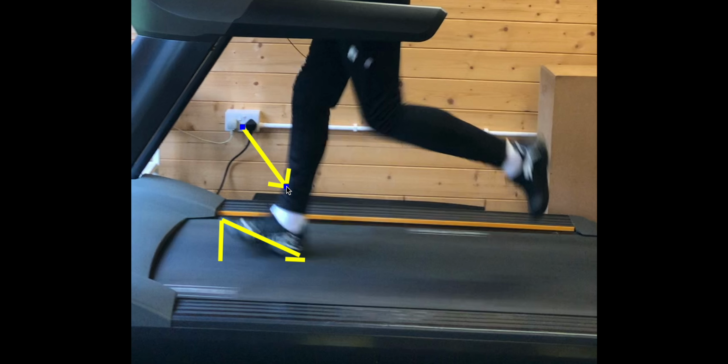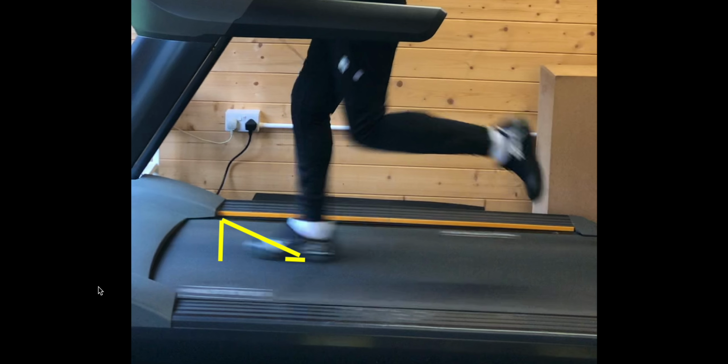So over time, over repeated stress, that could turn into shin splints. It could also contribute to any knee pain due to the impact forces, because the leg is quite straight as it's coming through. So if we just play the footage through, you can just see how the foot hits the ground hard as it comes into that position there. So that's on the right side.